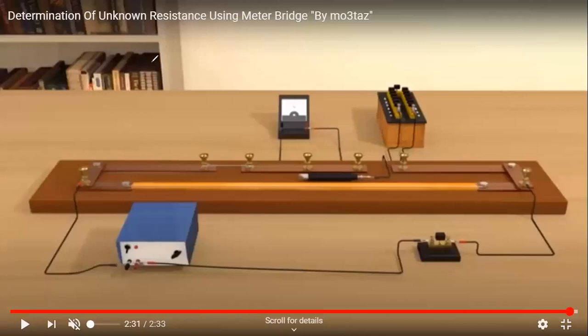Okay, so this is about the construction of the meter bridge. After that, the jockey is connected to point A. The galvanometer shows a momentary deflection to one side. After that, the jockey is connected at point C. The galvanometer shows a momentary deflection but in the opposite direction.